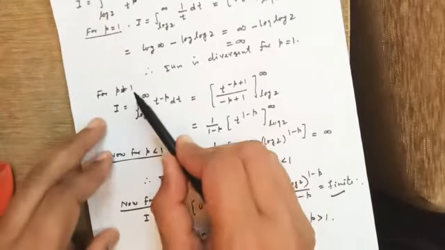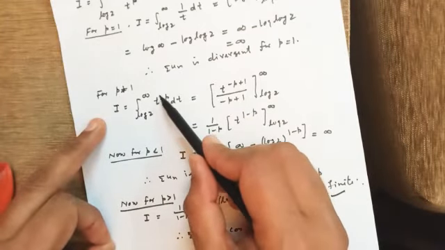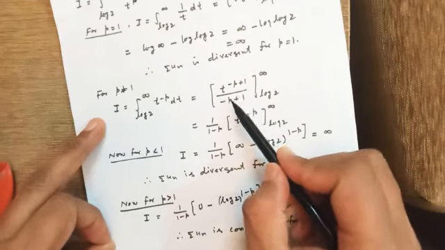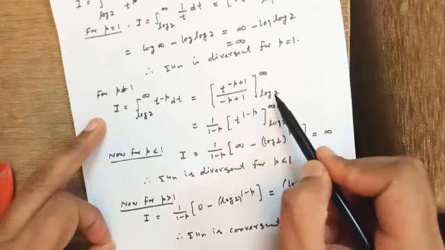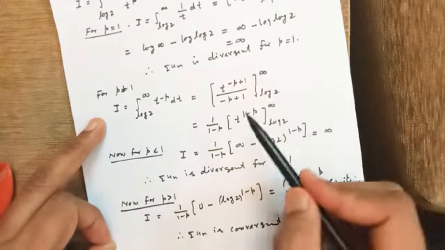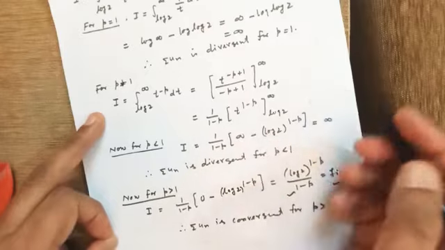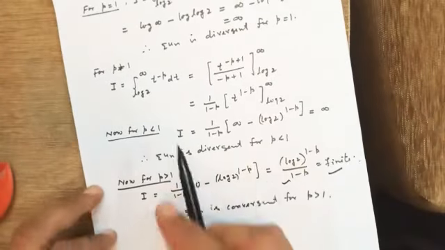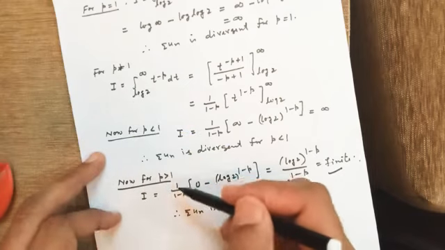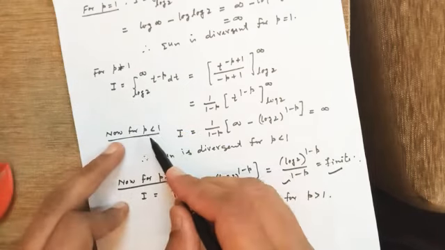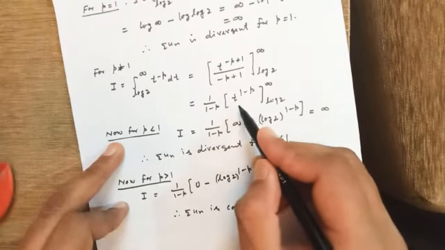Now for p not equal to 1, this integral will be t to the power minus p plus 1 upon minus p plus 1 with the limits log 2 to infinite. And this term can be written as like this. Now p not equal to 1 means p may be less than 1 or p may be greater than 1. So for p less than 1, the same case is here.